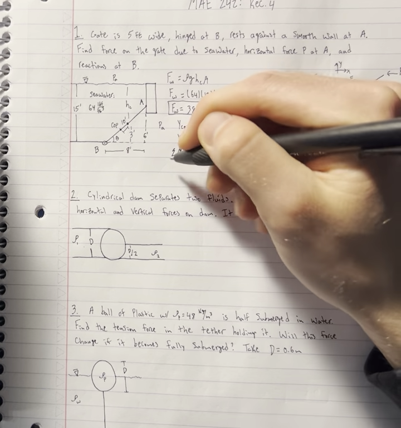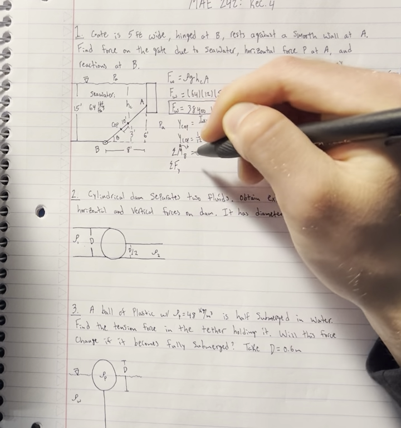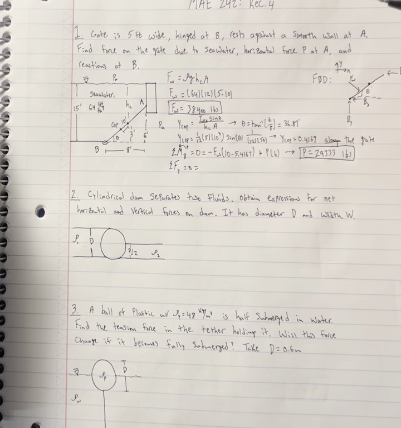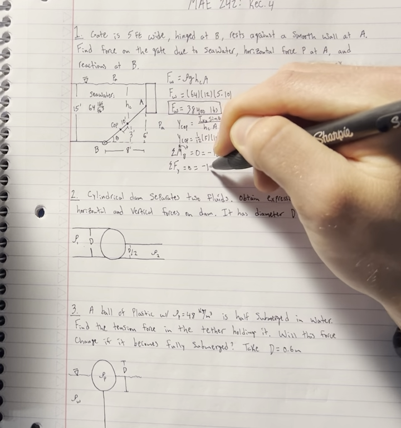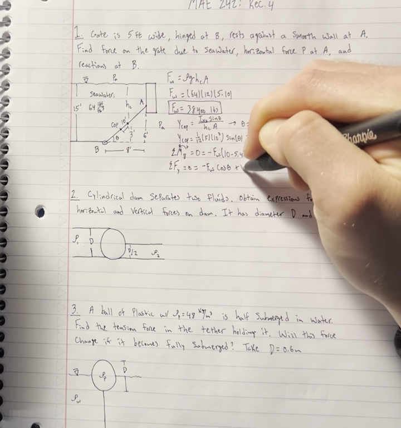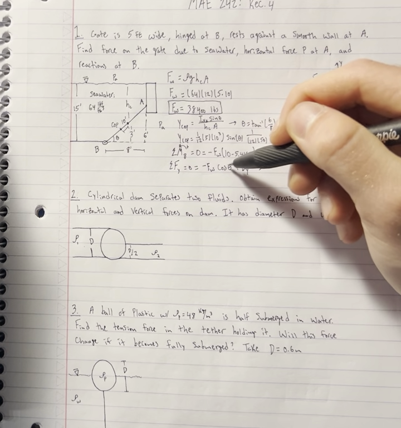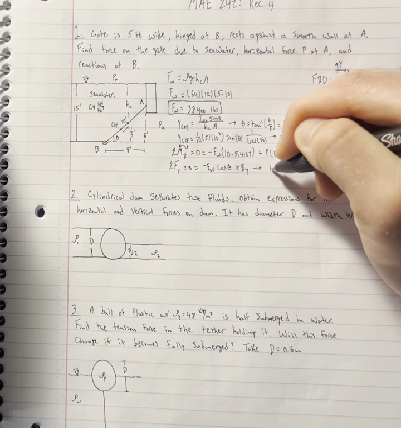And now for the other ones, we can just do basic force balance. So sum of forces in Y equals 0 equals negative FW cosine theta plus BY. Again, we know FW, we know cosine theta, solving for BY.